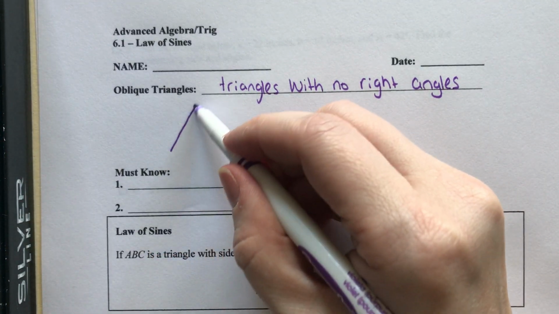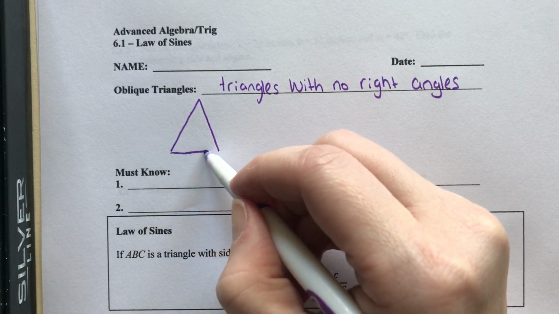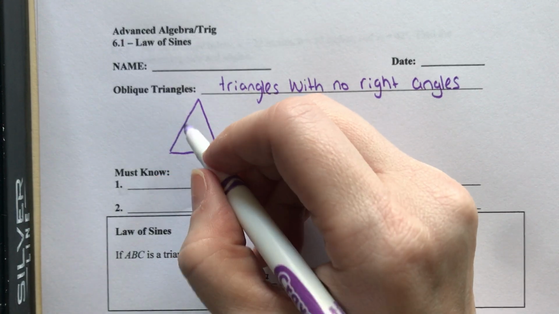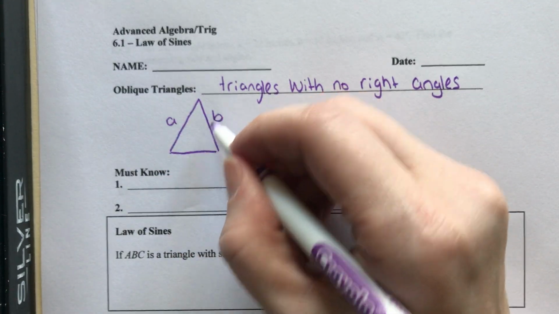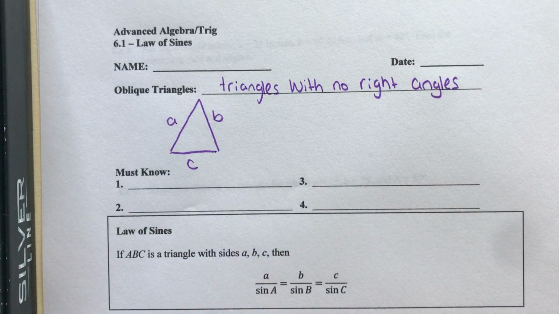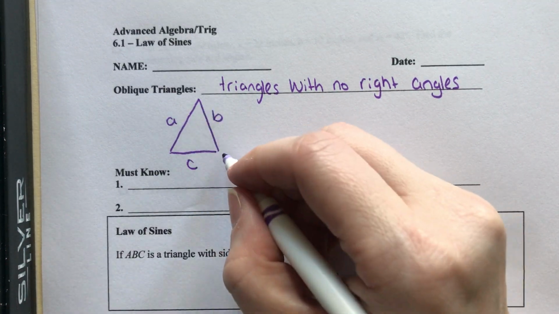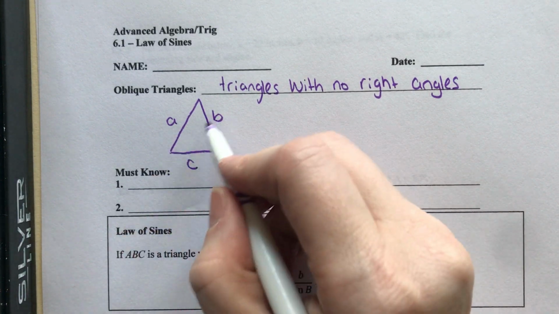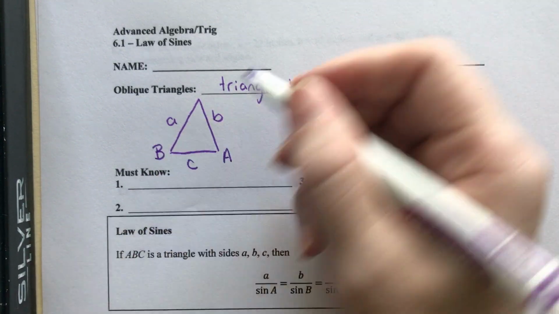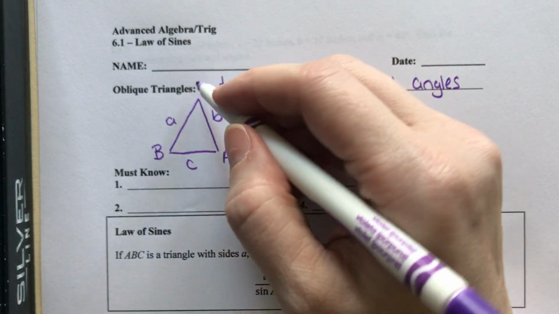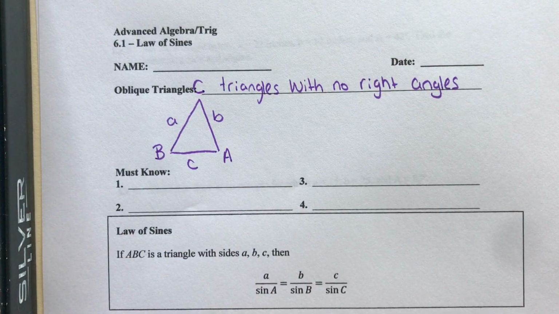So let's draw a diagram here. I'm going to label my three sides A, B, and C. We always use lowercase letters for the sides, and for the angles, we use capital letters. So the angle opposite side A is angle A. The angle opposite side B is angle B. And the angle opposite side C is angle C.